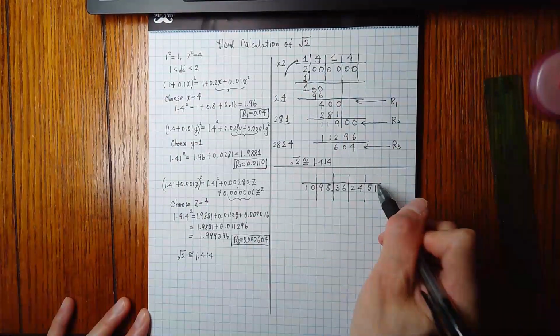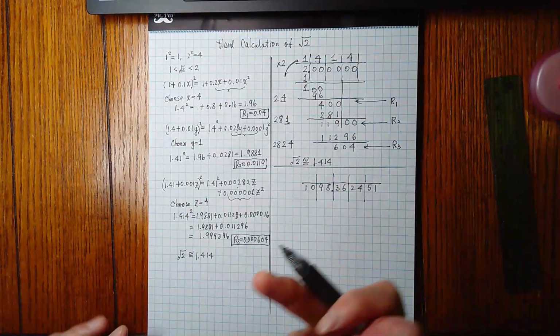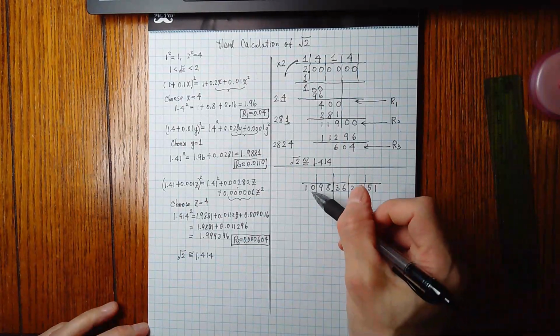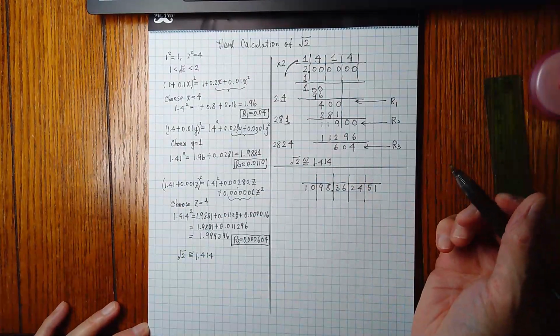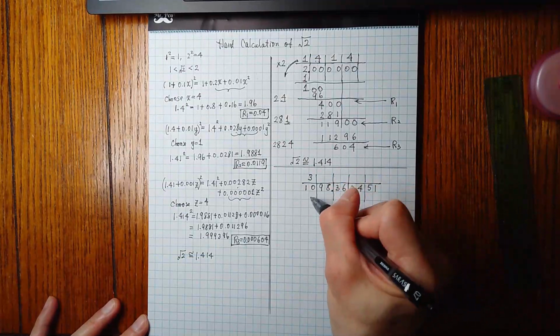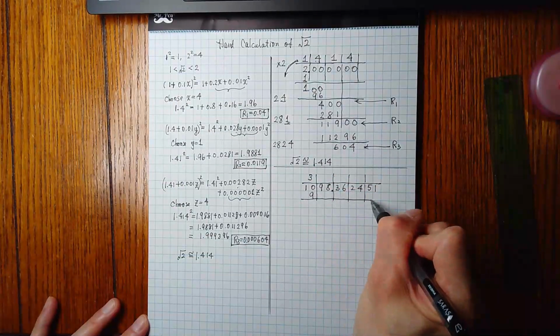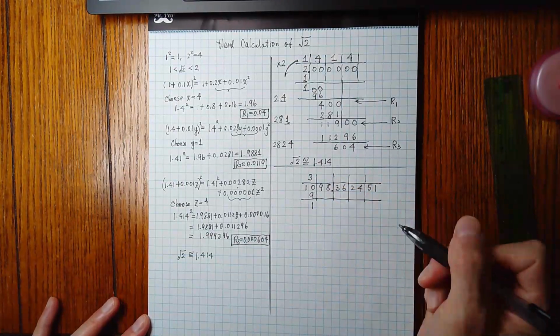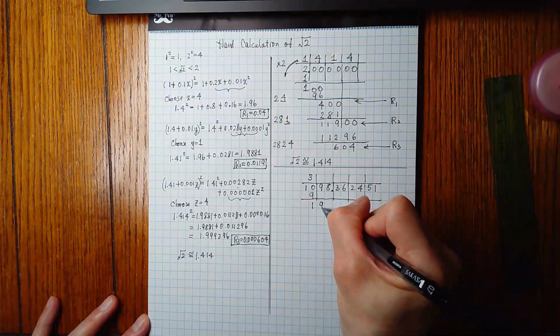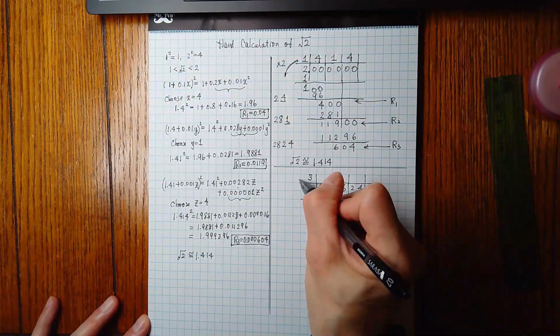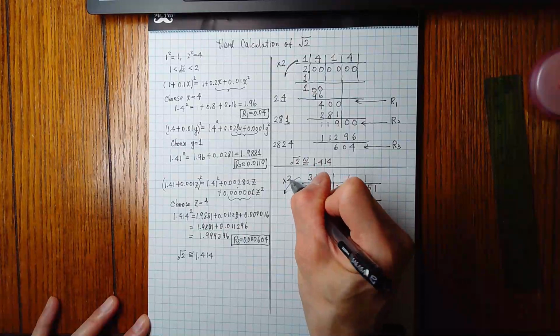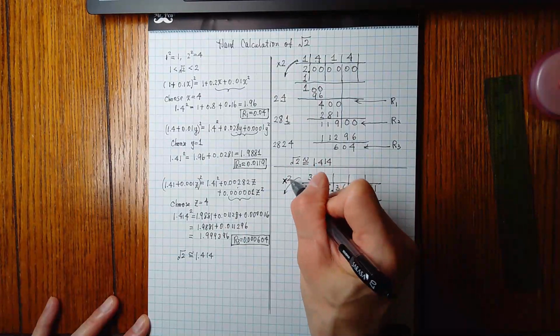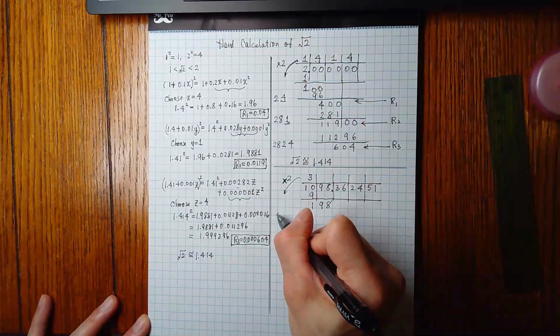And the first step is we want to find a number squared which is close to 10, but not going over 10. So I would say 3. 3 squared is 9. You take away 9 from 10, you have 1. Take down the 98. And then we're going to multiply the number on the top by 2, you have 6.